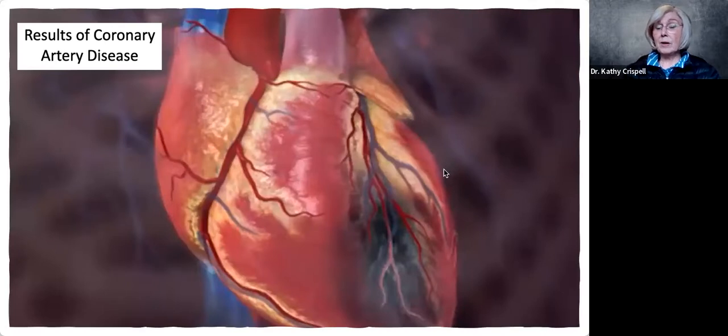Now, I mentioned that if the blood supply to the heart is interrupted altogether, that can cause a heart attack or a myocardial infarction. And that's what this slide depicts. So this kind of blackish area is where the heart muscle has been infarcted. An infarction is an injury to the heart muscle, and heart muscle cells die. They actually die. That's what infarction is. And they're replaced by scar tissue. And scar tissue doesn't contract like heart muscle is supposed to.